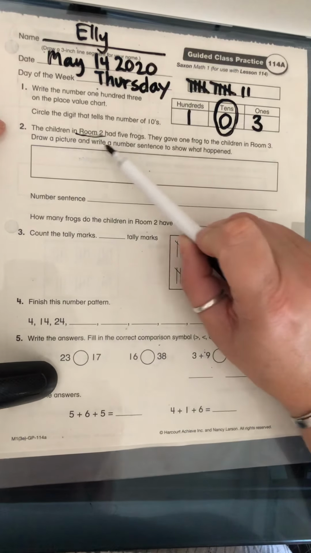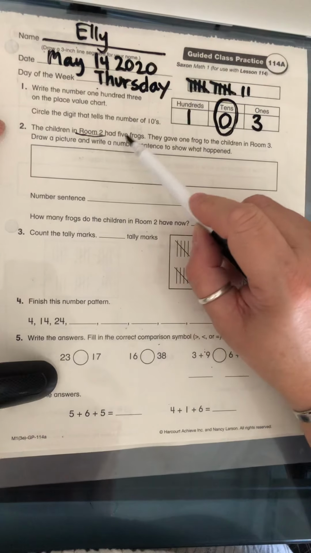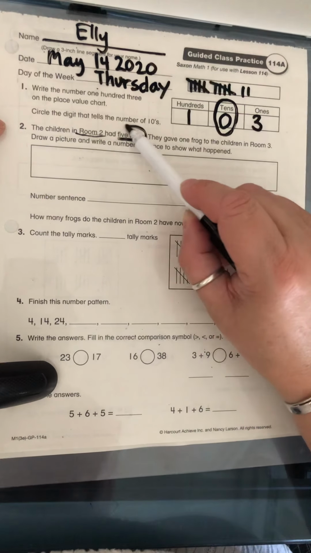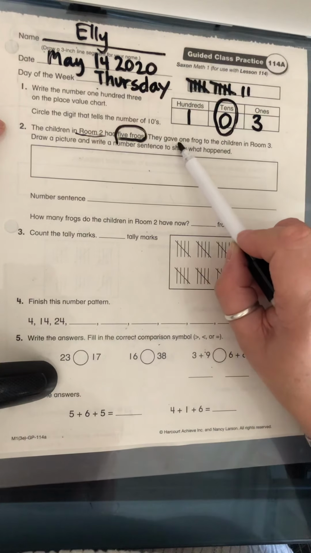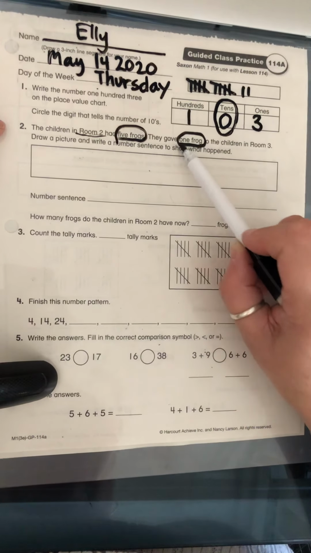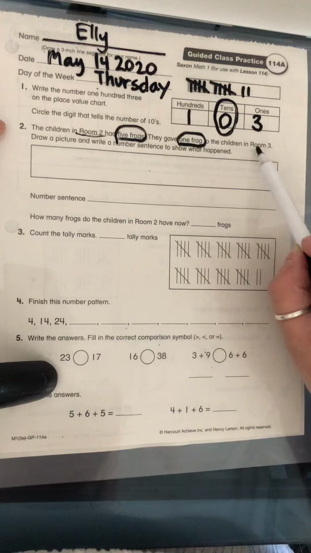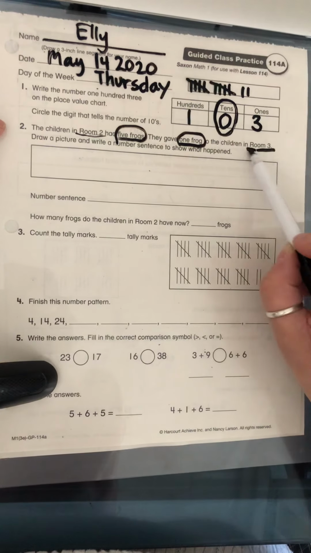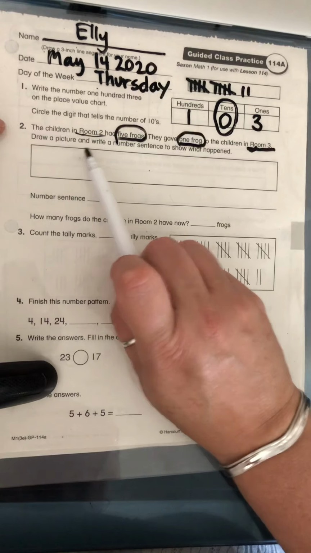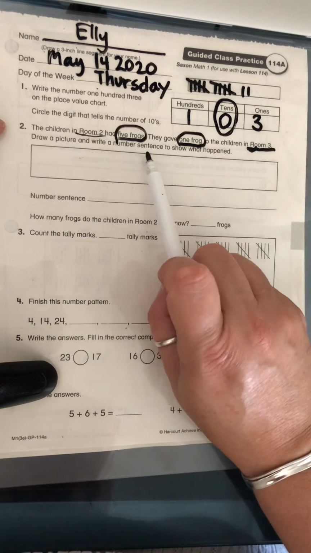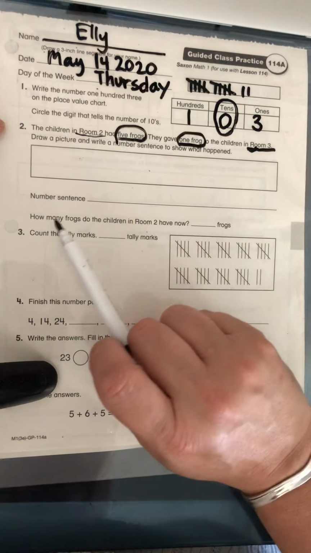Then it says they had 5 frogs. Now that you could pay attention to. They gave 1 frog, that you can pay attention to. The children in room 3, you don't have to pay attention to, because they're asking, draw a picture and write a number sentence to show what happened.